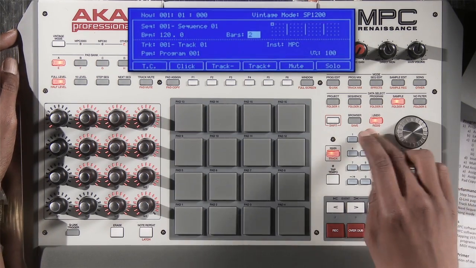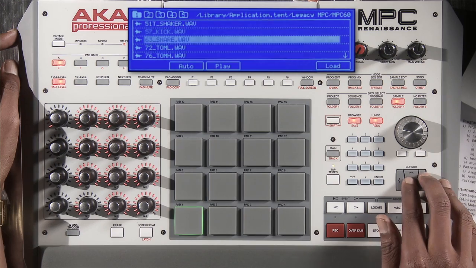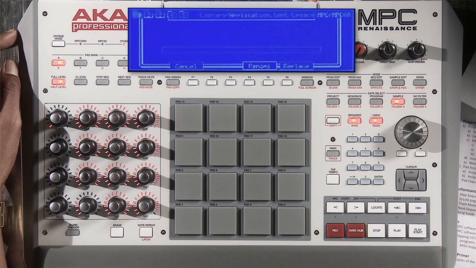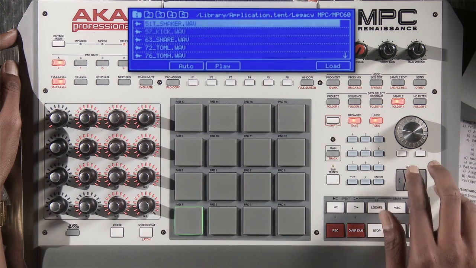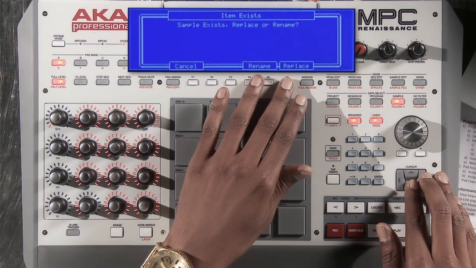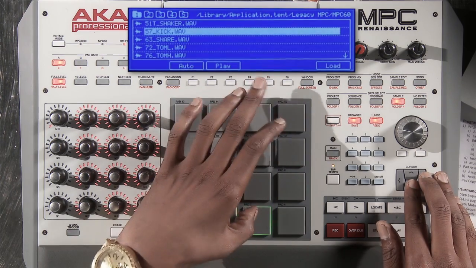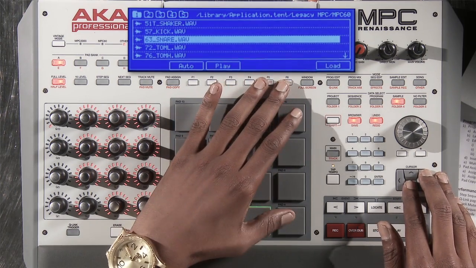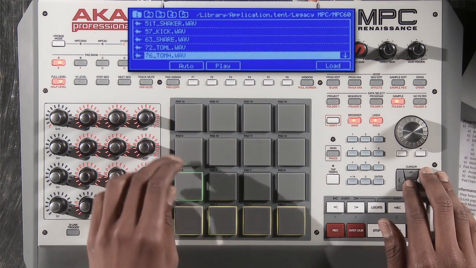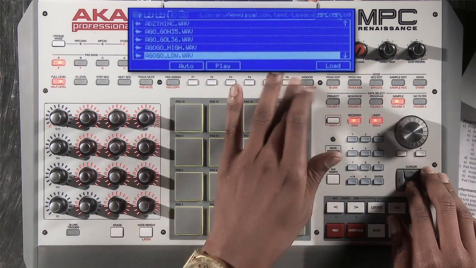We can also go to our browser, click on a sound, and load it on the current pad. We can repeat this to set up a program. Let's do that now. As I'm scrolling down, I'm loading different sounds onto different pads. Now that I've loaded all of my sounds, I can edit my program.